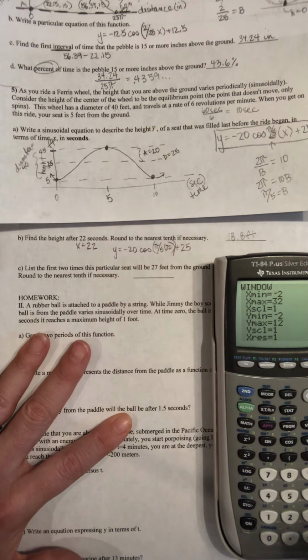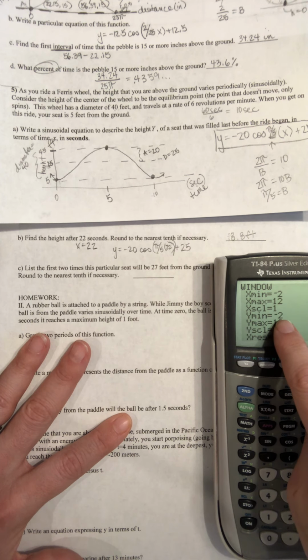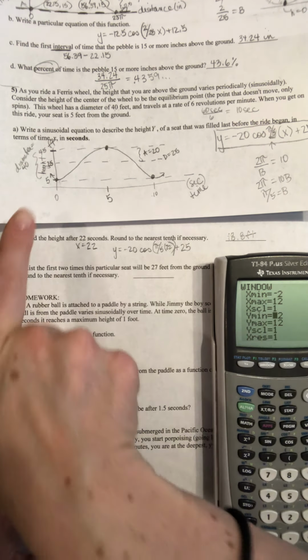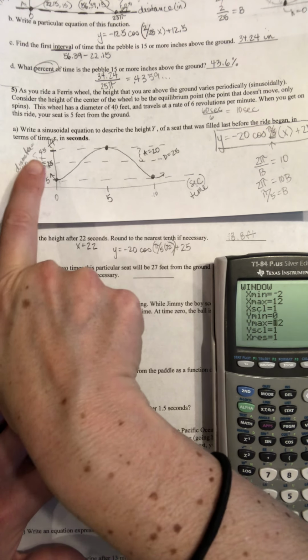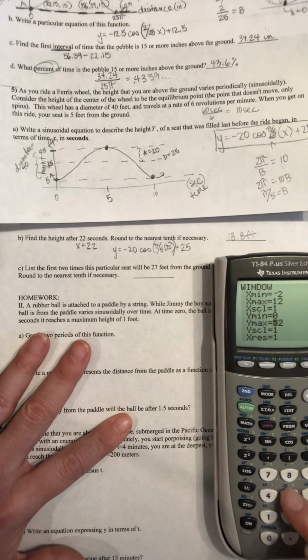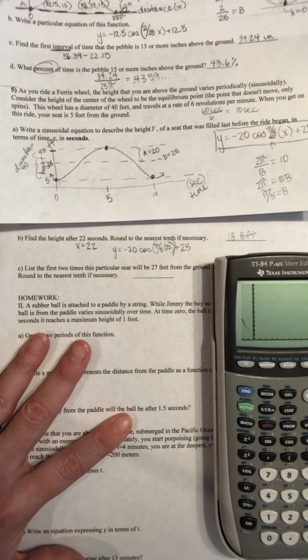So I should go 0 to, let's say, 15, so I'll keep it at negative 2. Then maybe go to 15-ish, a little bit more than 10, or 12. Let's say 12. Then I don't really need negatives here for my y value, but maybe I just want to make it 0 at this point because my graph really starts at 5, and then my maximum height here I can see is 45, so let's maybe make that 50. So if I hit graph, I should see my cosine curve.